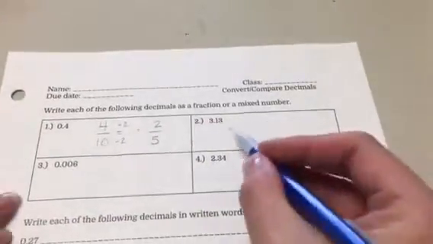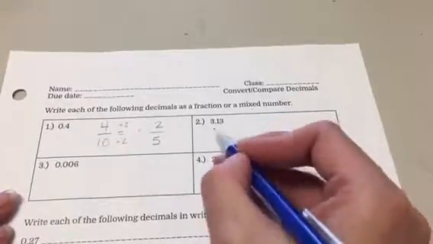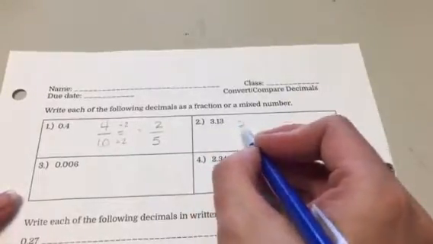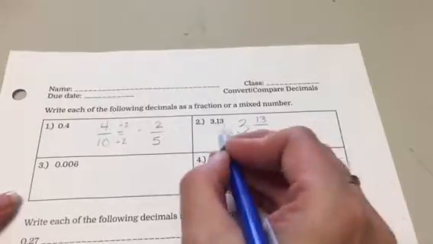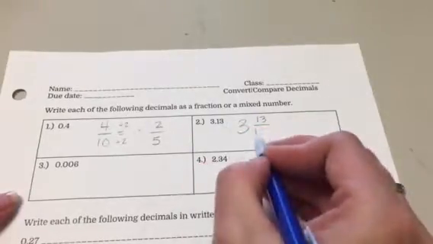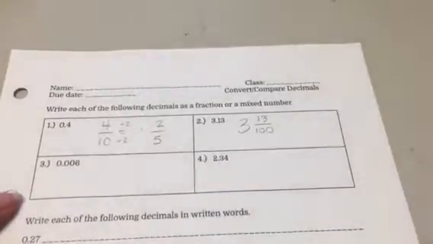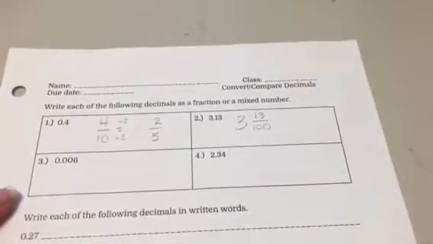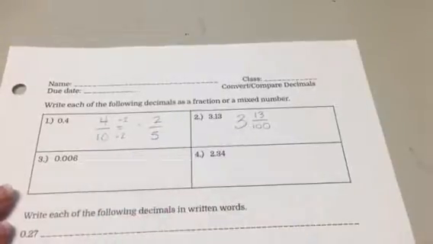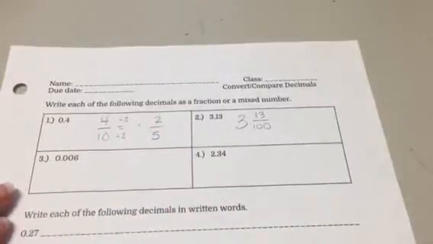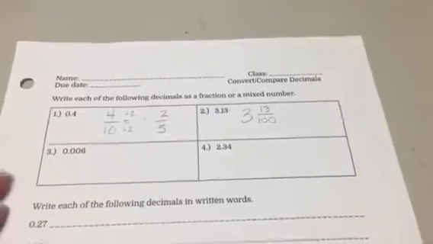Let's take a look at this one. This one's going to become a mixed number because we would say 3 and 13 hundredths. And that one can't be reduced. All right, so I'm going to leave 3 and 4 for you to do just like those. So you can pause this if you want to do those.